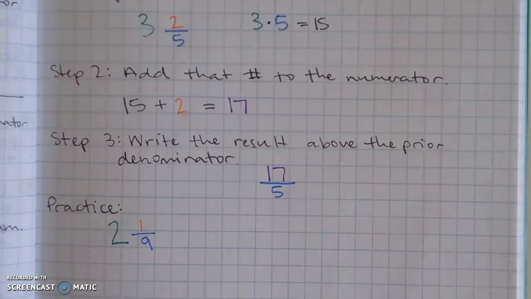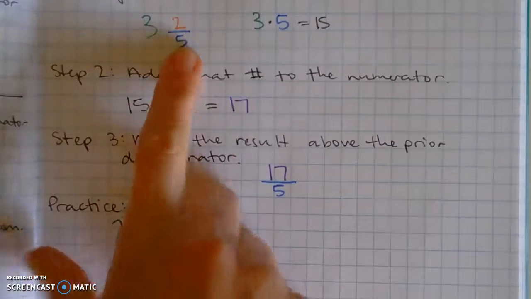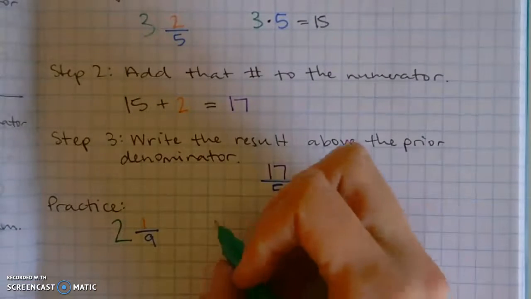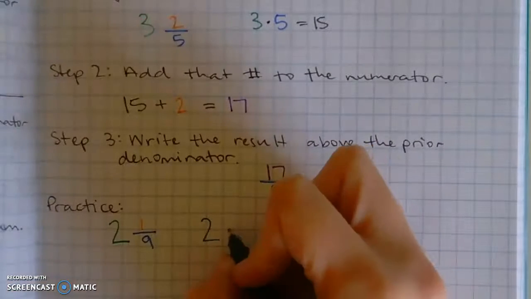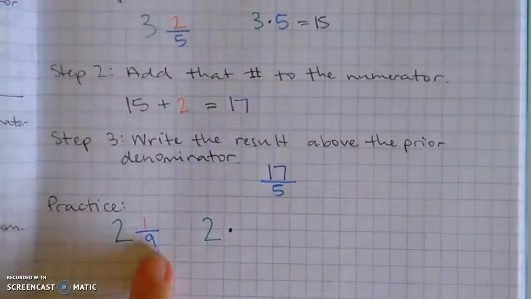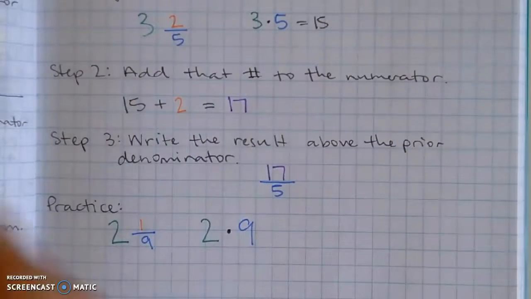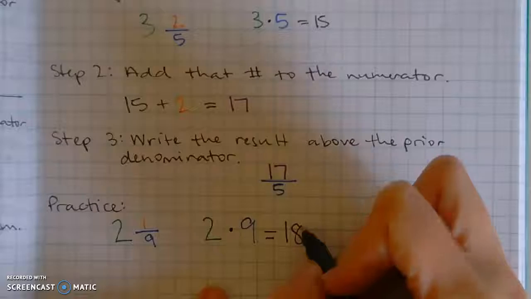So I'm going to take my whole number and I'm going to multiply it by the denominator. So I'm going to take my whole number, which is 2, and I'm going to multiply it by my denominator, which is 9. And that's going to get me a new number. So 2 times 9 is going to be 18.